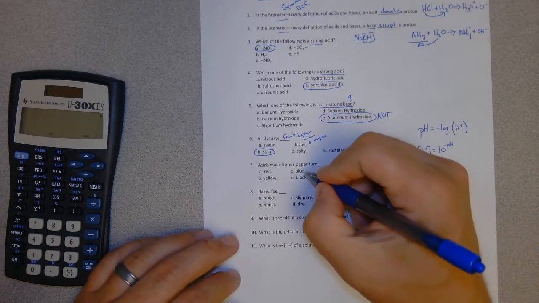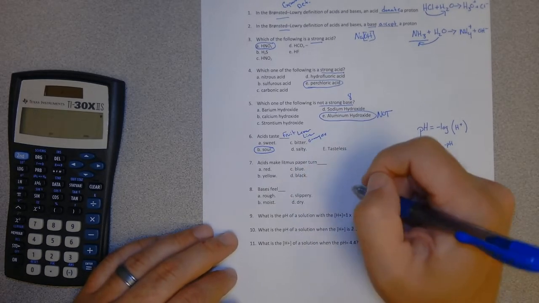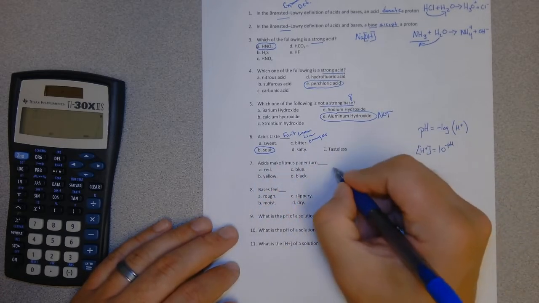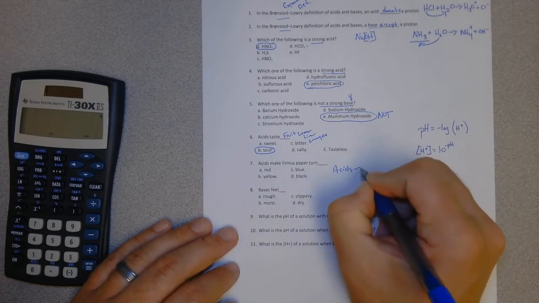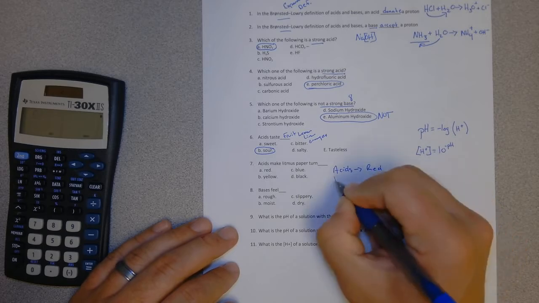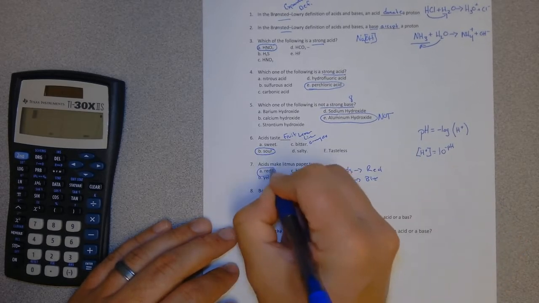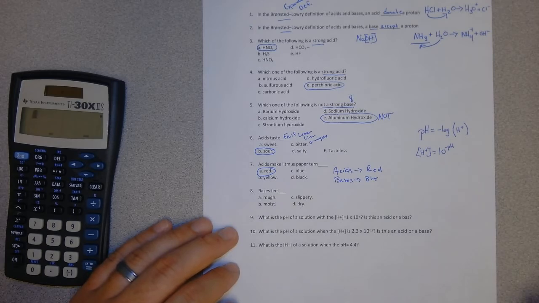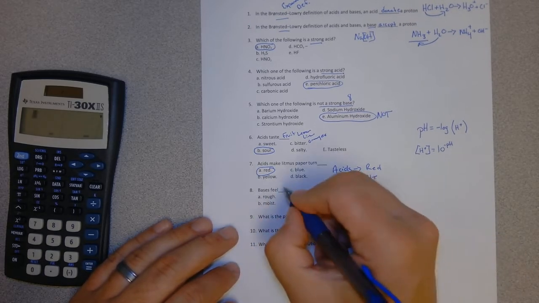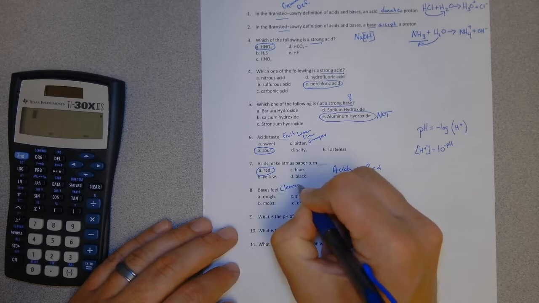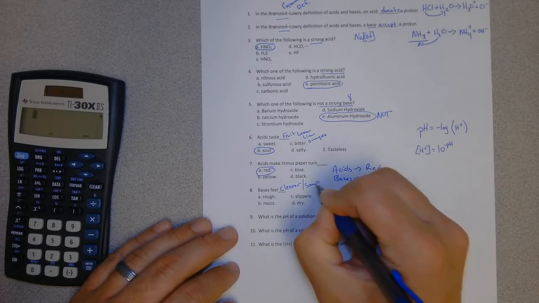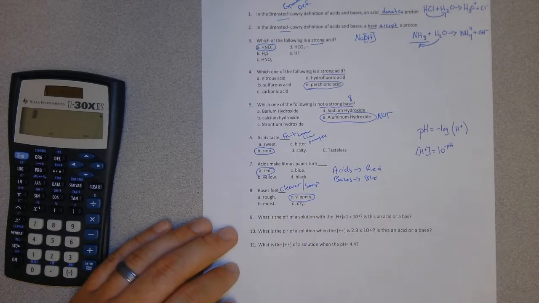Acids make litmus paper turn, and this is just from your notes, acids turn things red, bases turn things blue. All right, so there you go. Bases feel, well, most bases are some type of cleaner, like soap. Soap feels slippery.